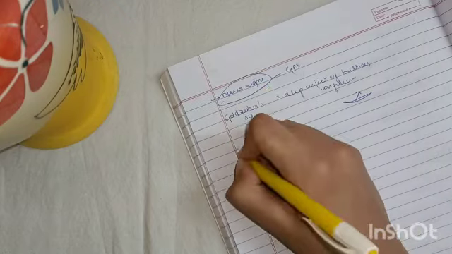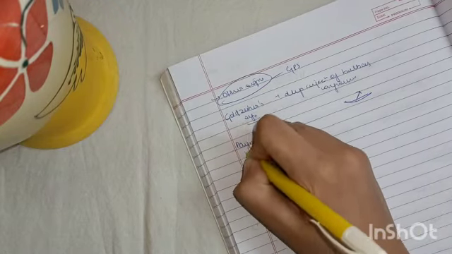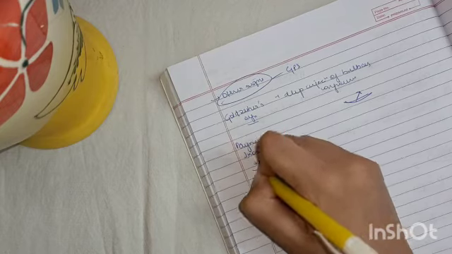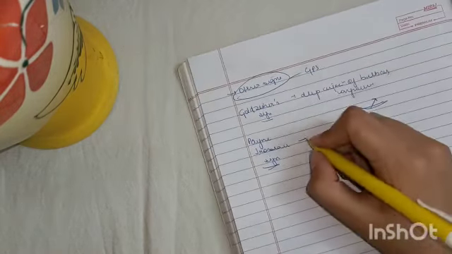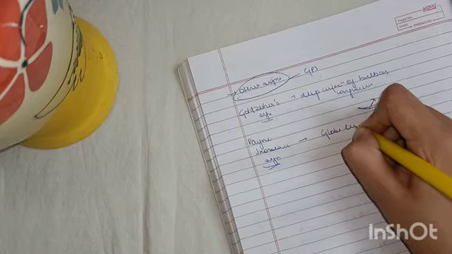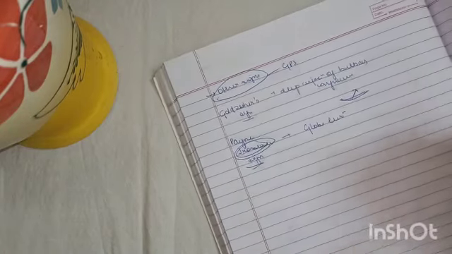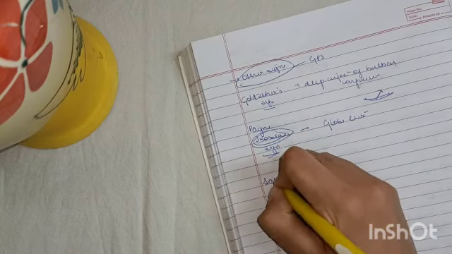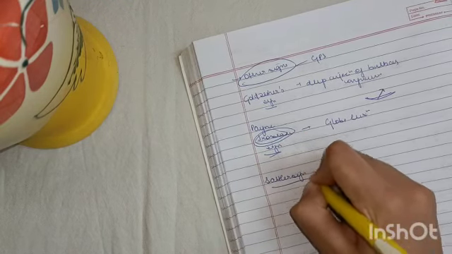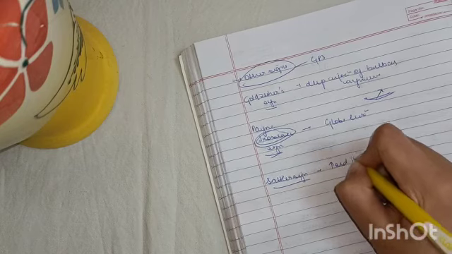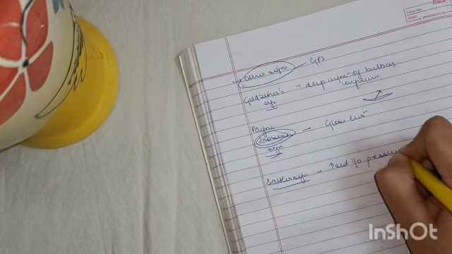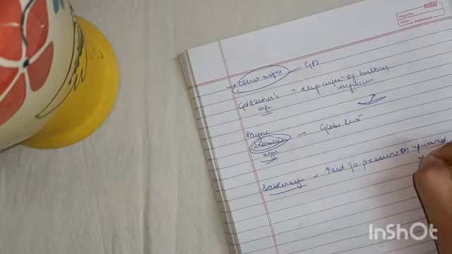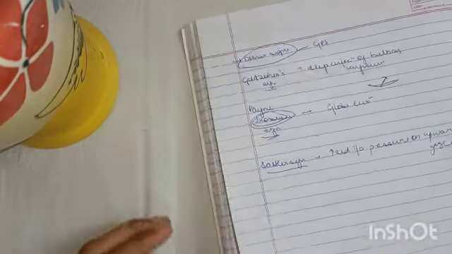Then by P we have Payne's Trosse sign. Trosse is a word we have read in one more lesion. In this, what we see is globe luxation. Trosse we have read in tetanus. And by S we have Sattler's sign. In this, there is increased intraocular pressure on upward gaze. Now I'll just sum up all so that you can easily remember.